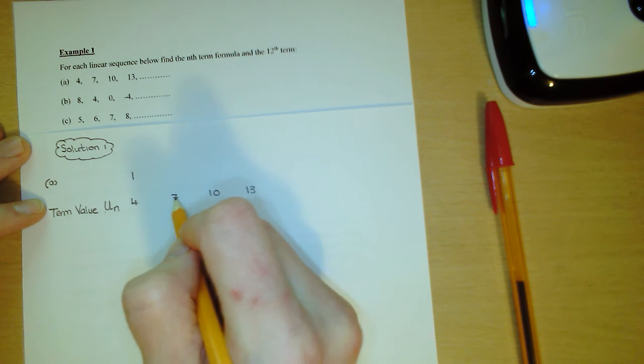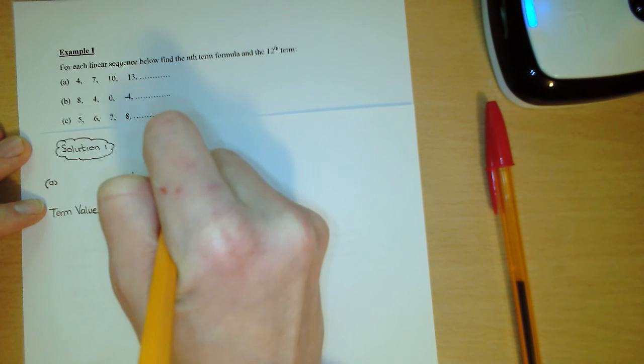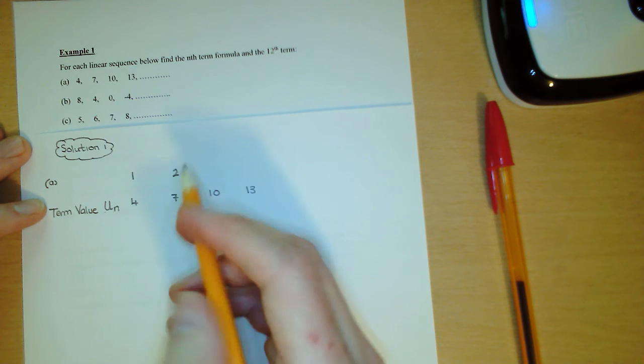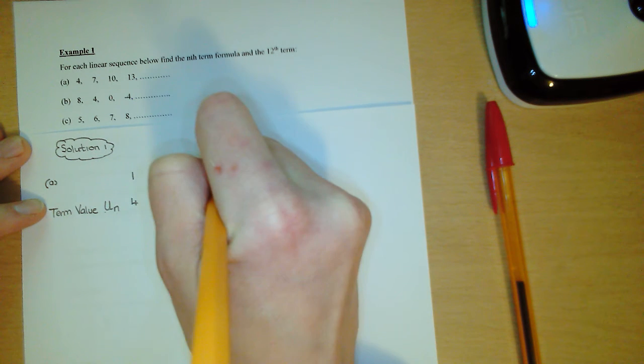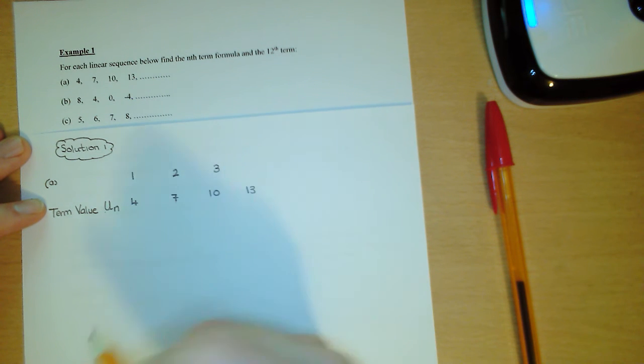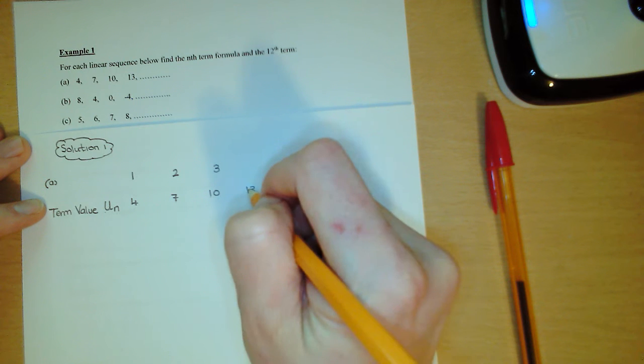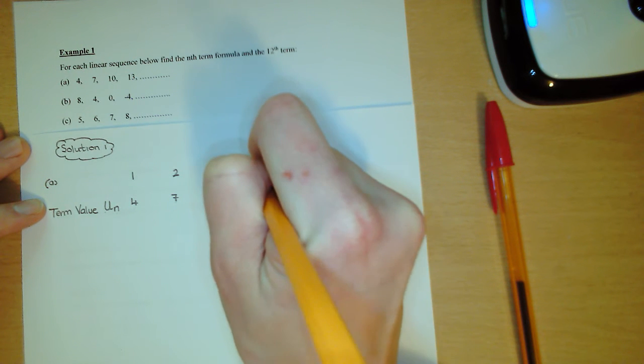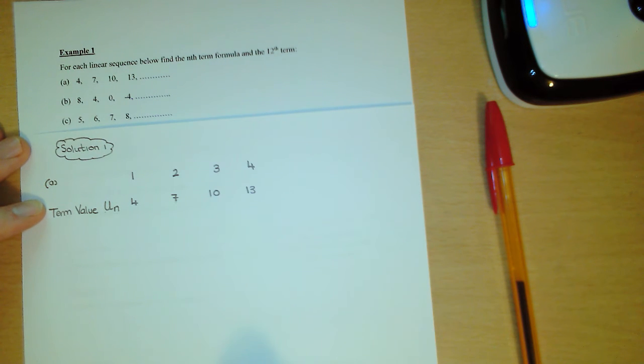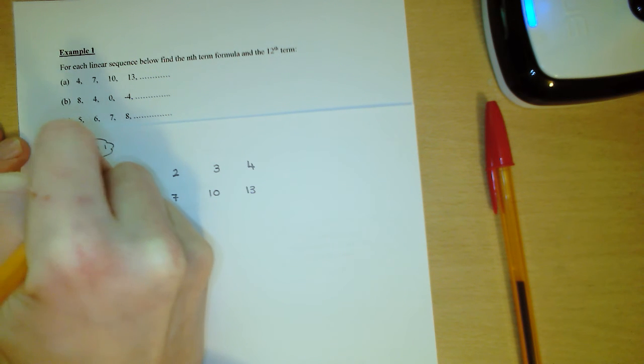So above 4, I'm going to write 1 because that means 4 is the first term. Above 7, I'm going to write 2 because 7 is the second term. Above 10, I'm going to write 3 because 10 is the third term in our sequence. And above 13, I'm going to write 4 because 13 is the fourth term in our sequence. And level with the top numbers, I'm going to write the term number. And it has a little symbol as well.